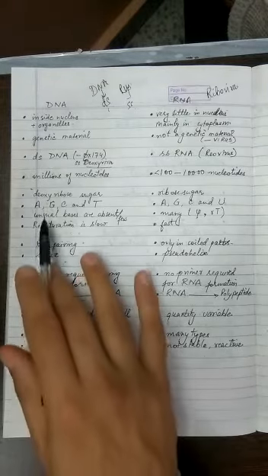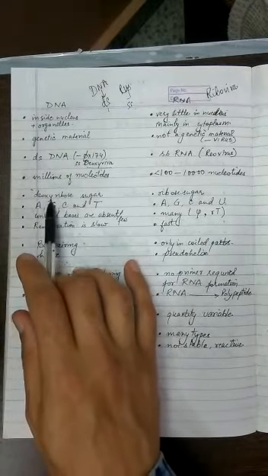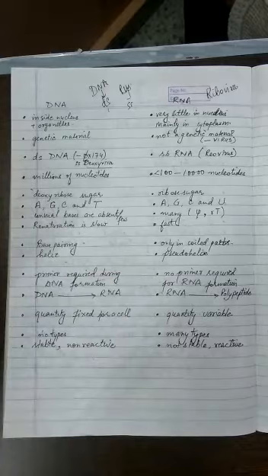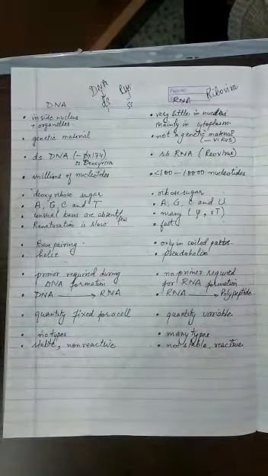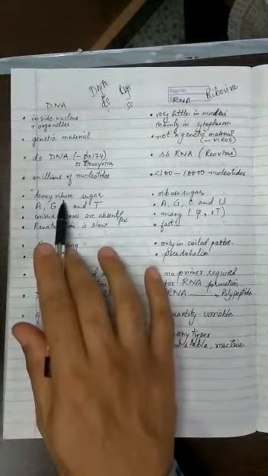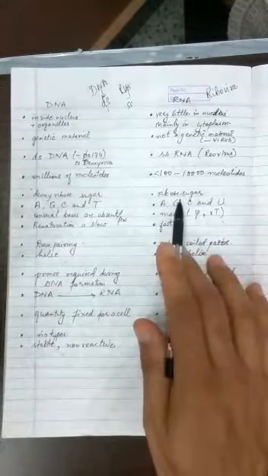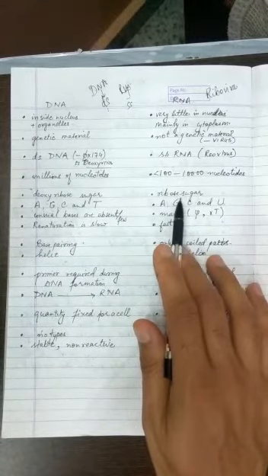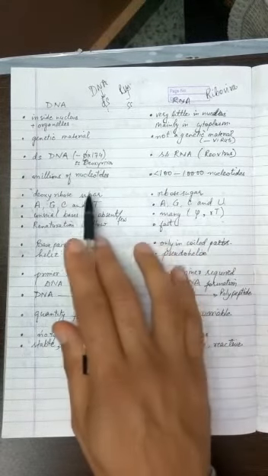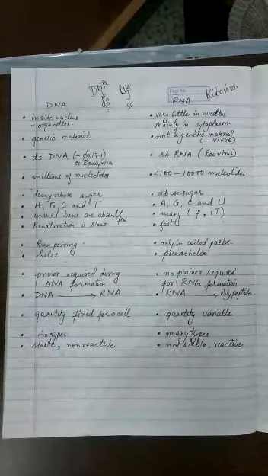Next difference possible is that DNA carries deoxyribose sugar, RNA carries ribose sugar, though both are pentose sugars. At the second carbon position, DNA carries a side group H. At the second carbon position, RNA's side group is OH. So ribose sugar has been modified into deoxyribose sugar.